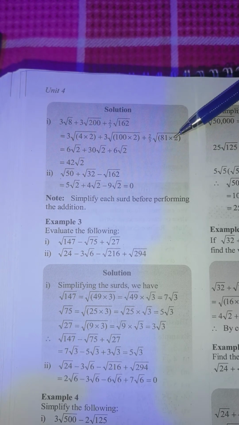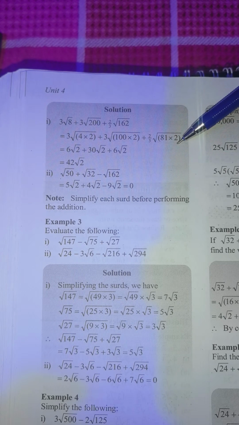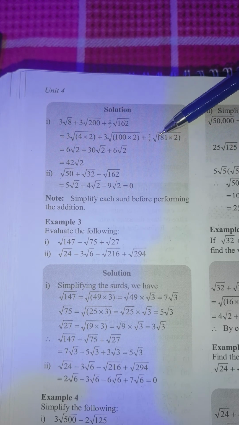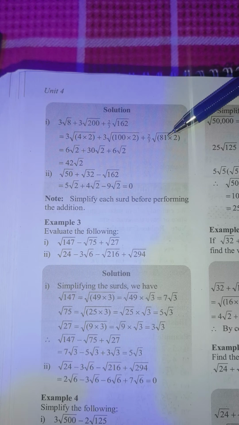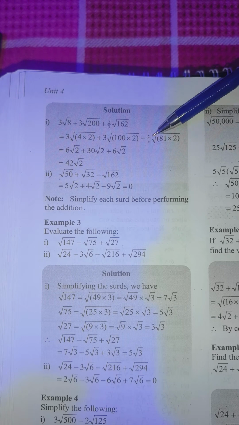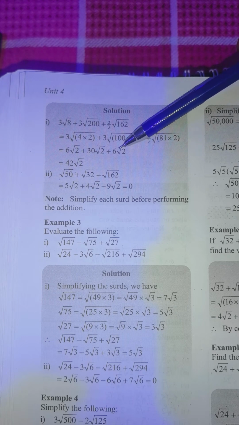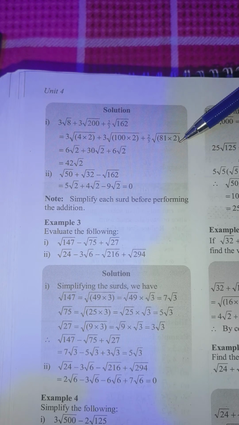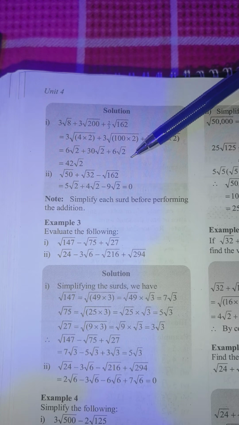The same thing is applicable here. We look for it. Then 9 comes here. Here, square root of 81 will give us 9. 9 comes outside here. Then we will divide by 3, leaving us with what? 3. 3 times 2, giving us 6. We are still left with square root of 2, hence 6 square root of 2. So it's as simple as that.